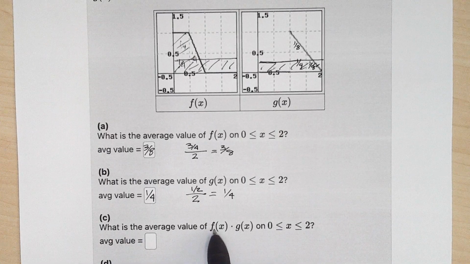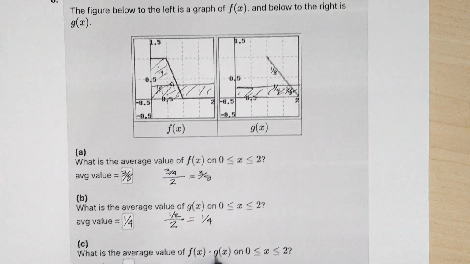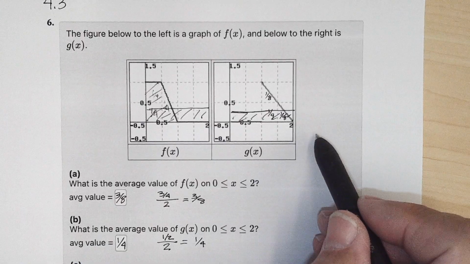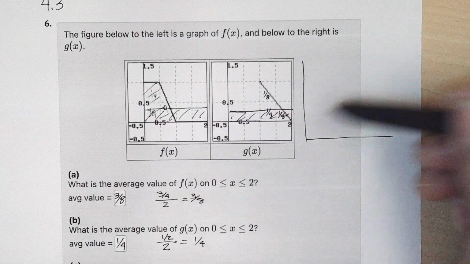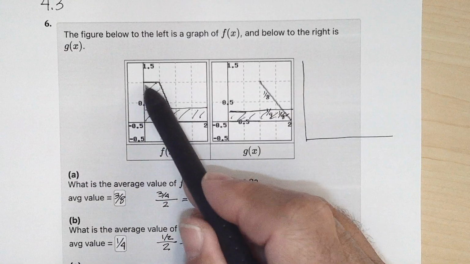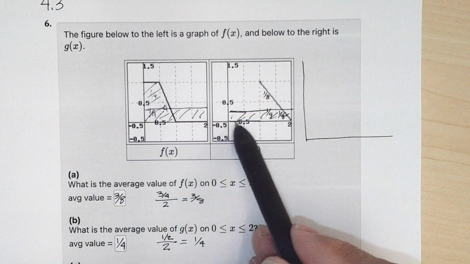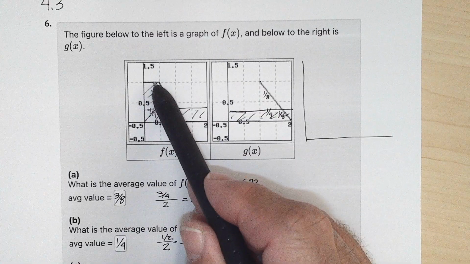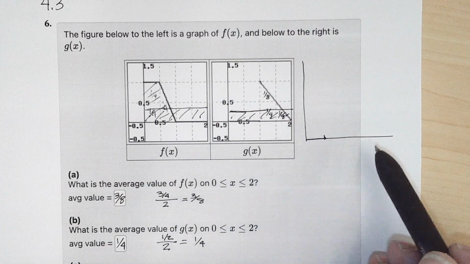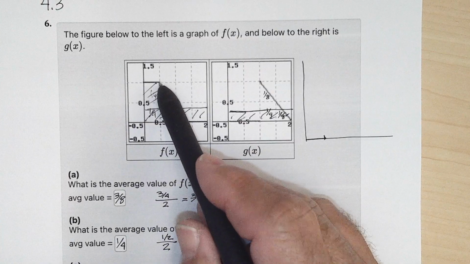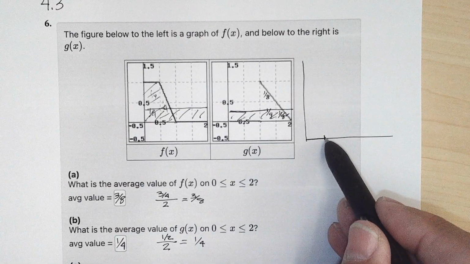Now it says, what's the average value of f times g? So we need to figure out what f times g looks like. So I'm going to draw a graph of f times g. So f is 1 through that section, but g is 0. So 1 times 0 is 0. And then this one goes from 1 to 0 over the next half, but this is 0, so that's 0.